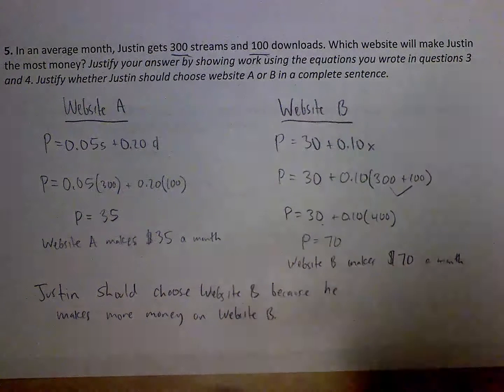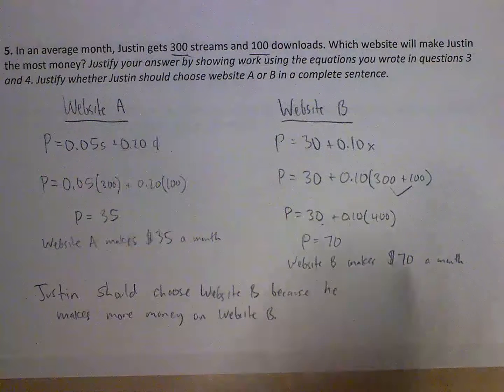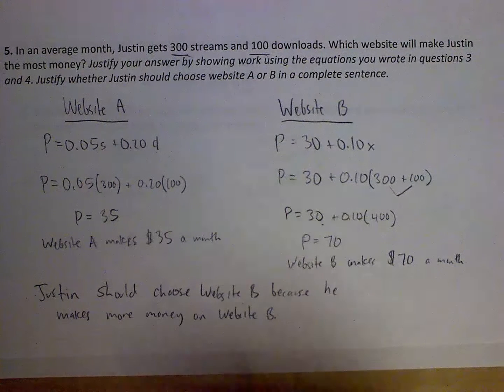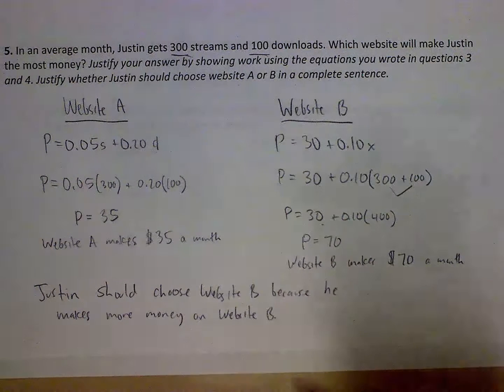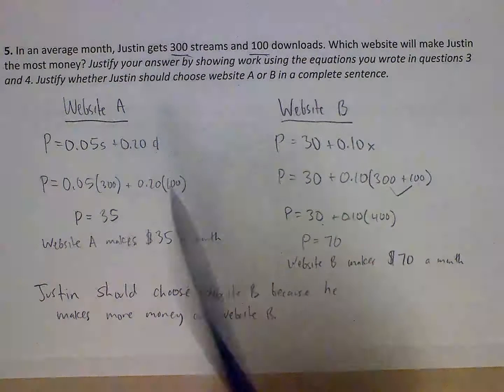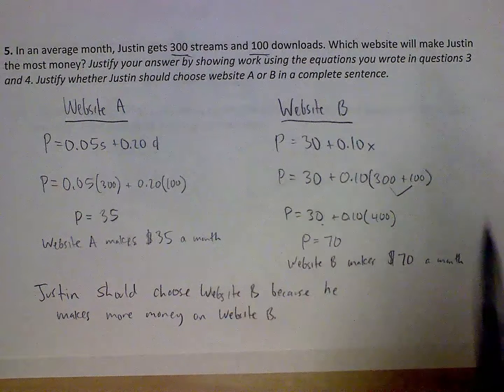You could even go further and say he makes twice as much on website B, or he makes way more money on website B. So you can use emphasis, but basically what you want to say is he'd make more money if he used this website, so that's the one that he should use.